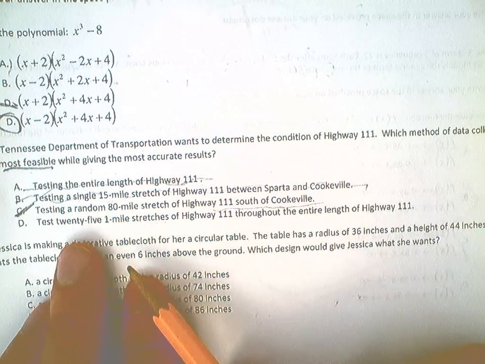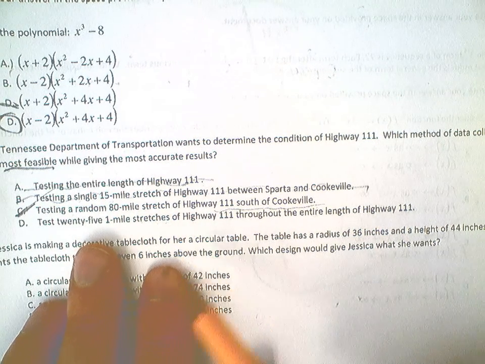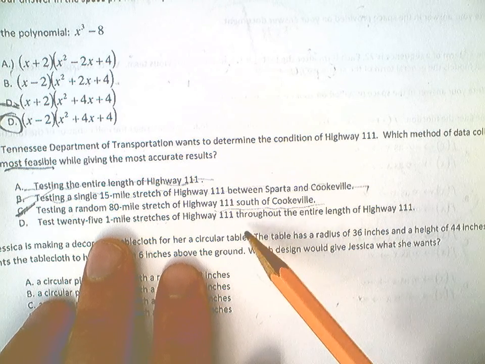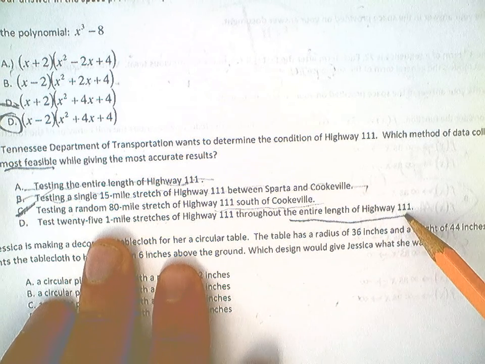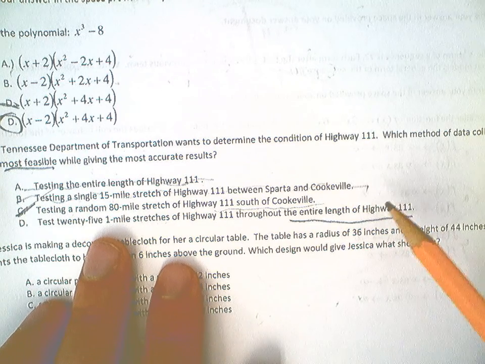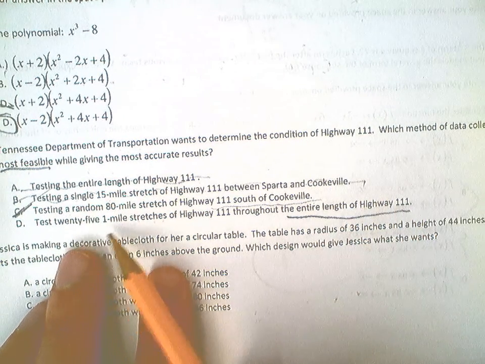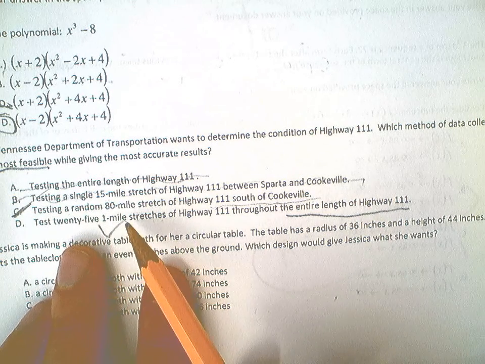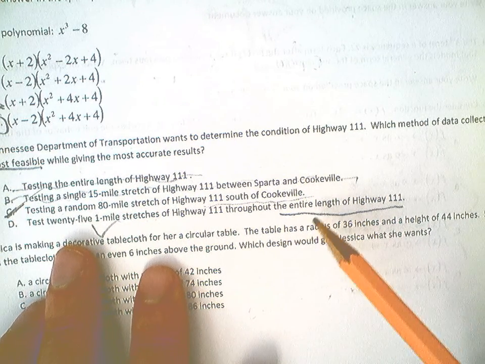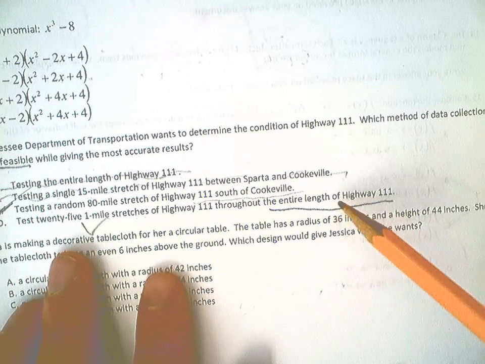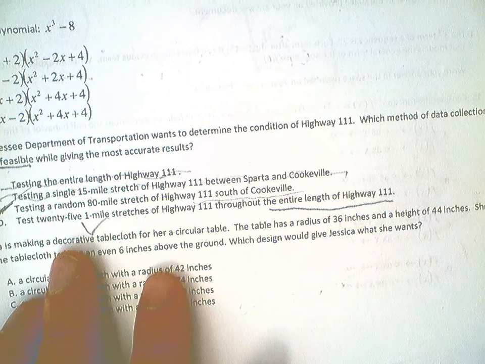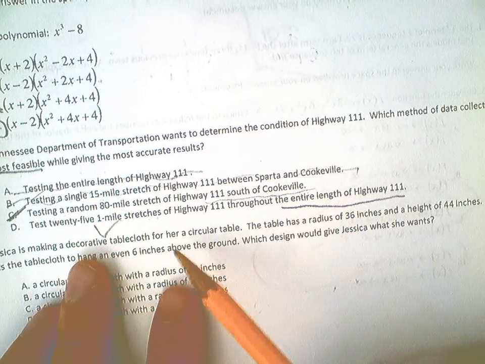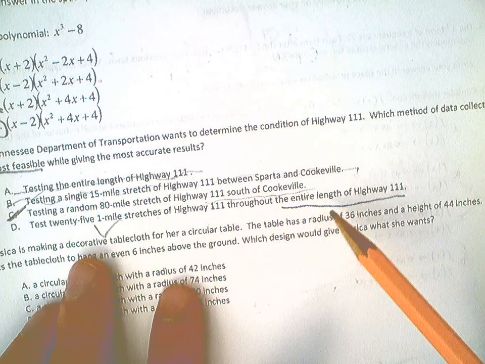Answer choice D. It says test 25 individual 1-mile stretches of Highway 111 throughout the entire length of Highway 111. So 25 1-mile stretches, that's feasible. But because we're getting a random sampling of the entire highway, the results we're going to get are actually going to be useful. So this is both feasible and useful.